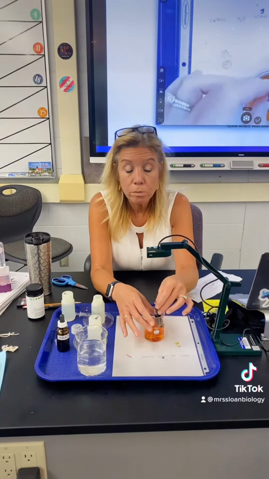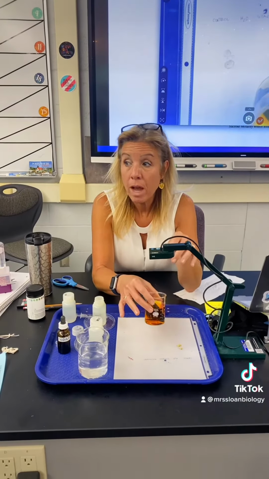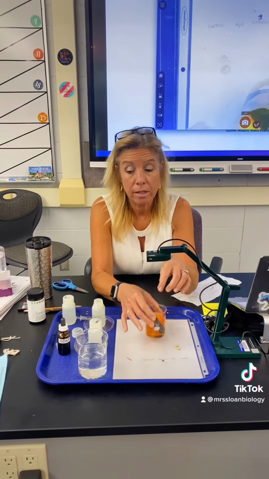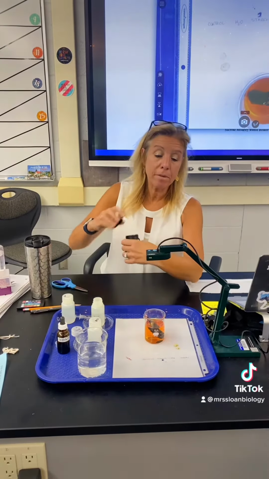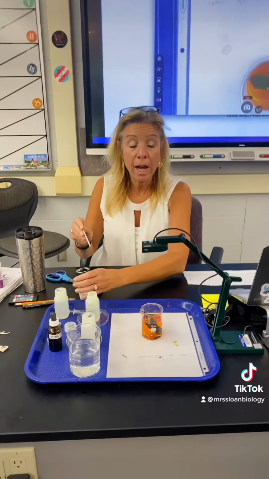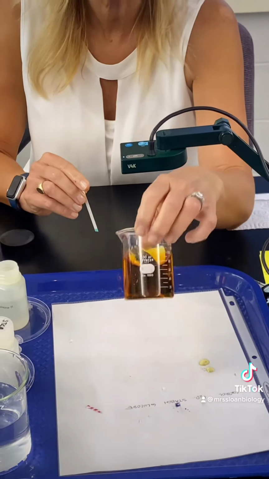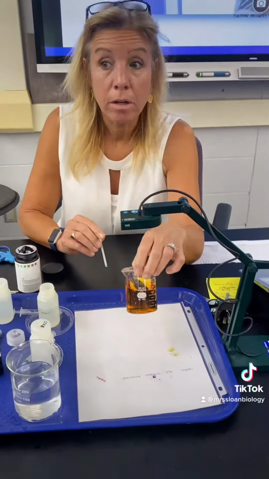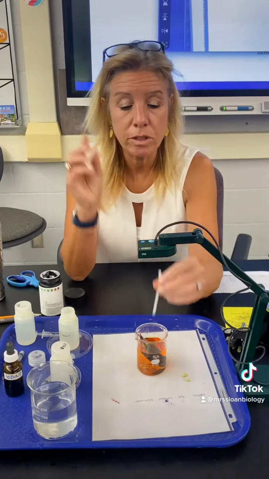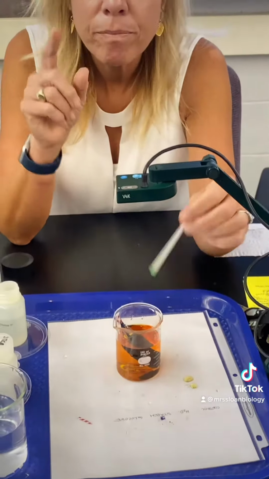Now, did starch move out of the bag? No. How do you know starch didn't move out of the bag? The color is the same color as it was. If starch had moved out of the bag, what color would this be? What color would the beaker be if starch moved out? Dark blue. So now all we need to do is just test for glucose, and little tap, glucose moved.